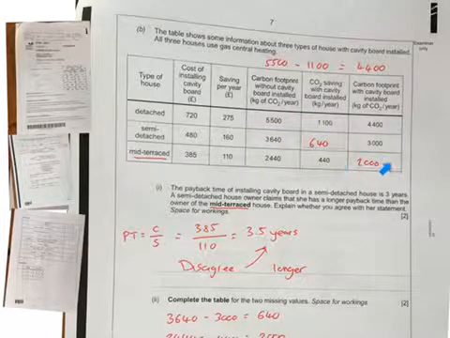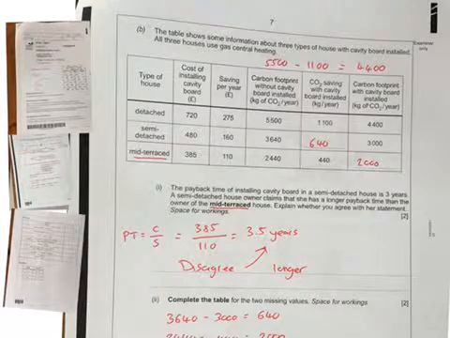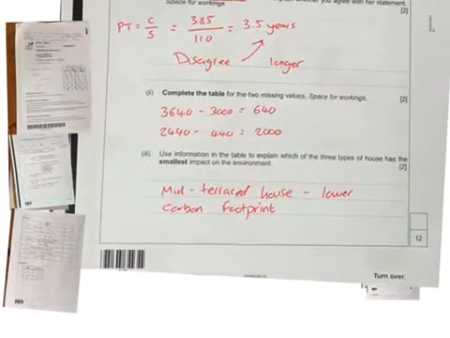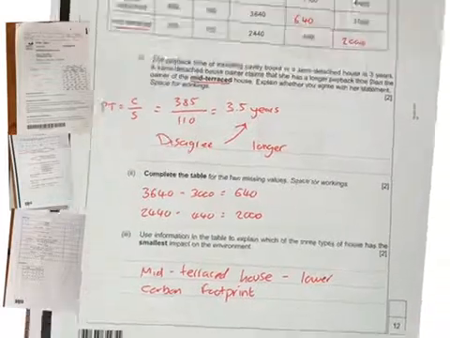So I can do that for the bottom easily, 2440 minus 440 gives you 2000. And then this one, you can see to get to 3000, I need to take 640 away to get to 3000. That's 2 marks. And then use information to give the house that's got the smallest impact on the environment.